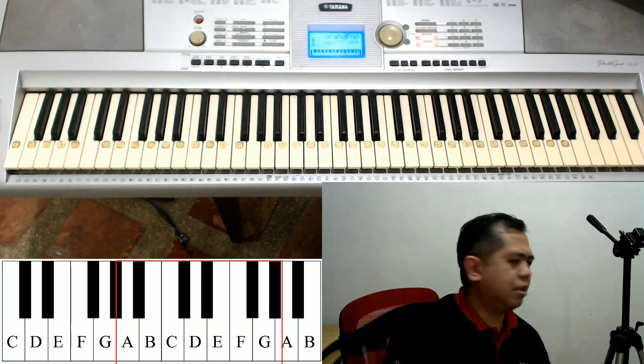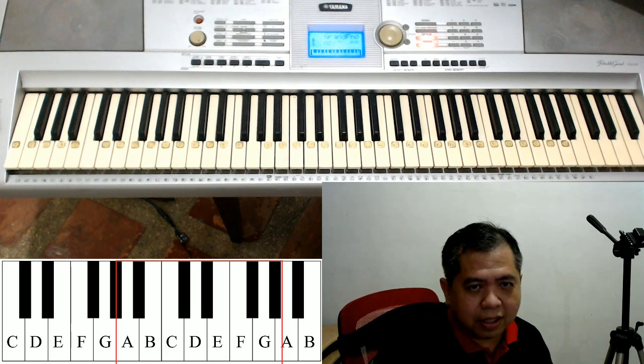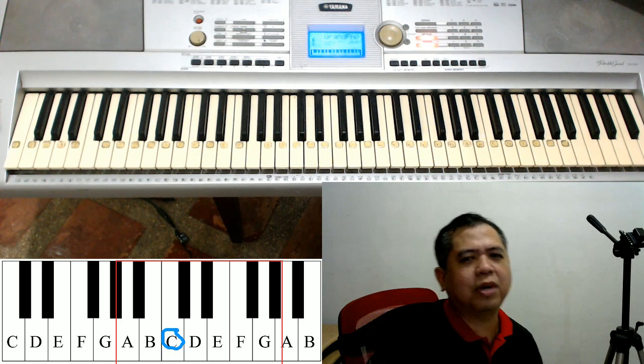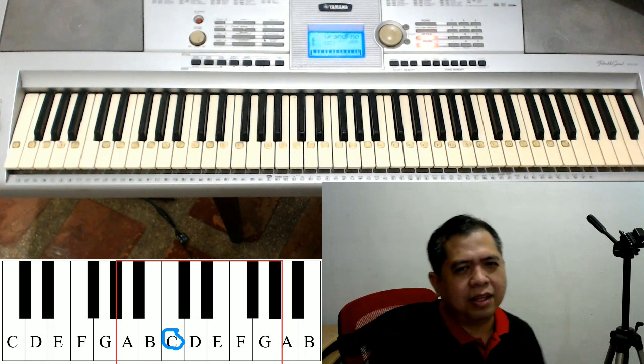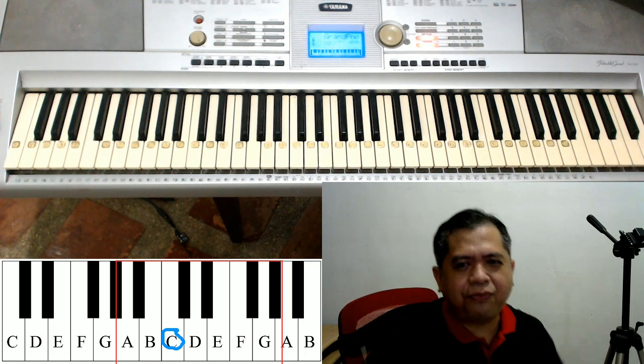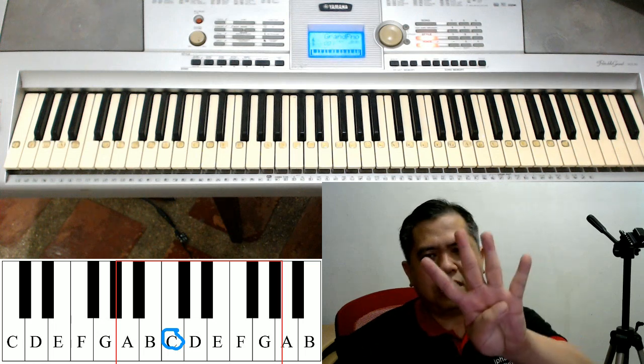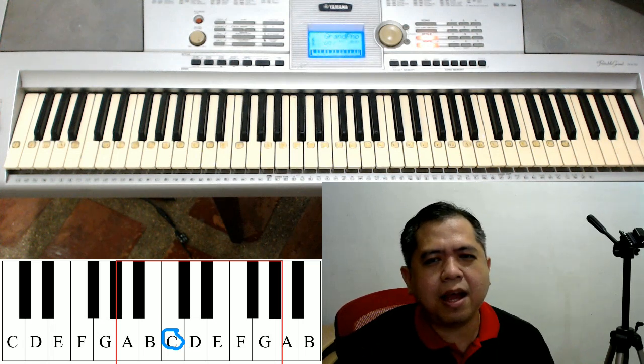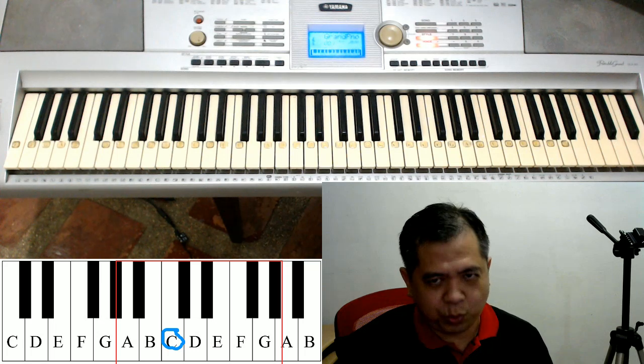Let's say you want to construct the C chord. So we said that chords are composed of 3 notes. So we have to find the 2 other notes of the C chord. The second note is 4 half steps up from the first note.